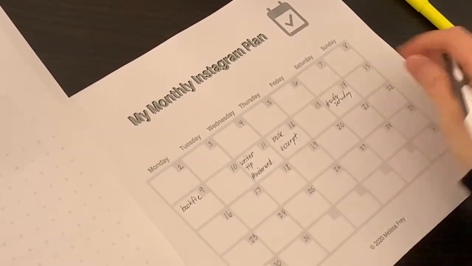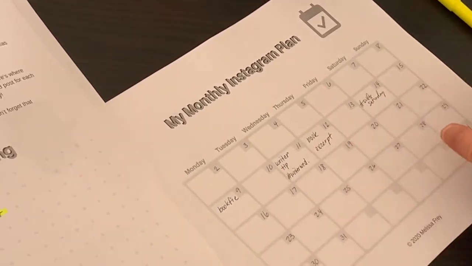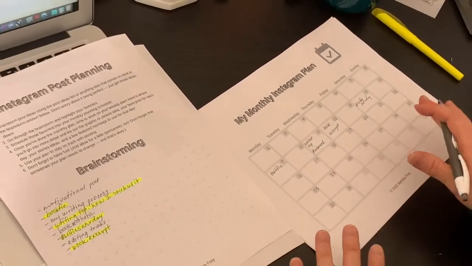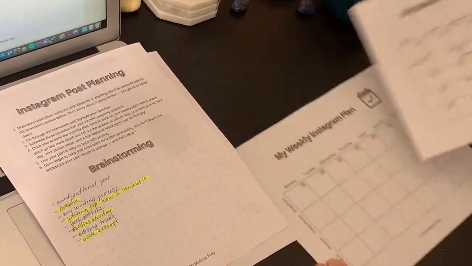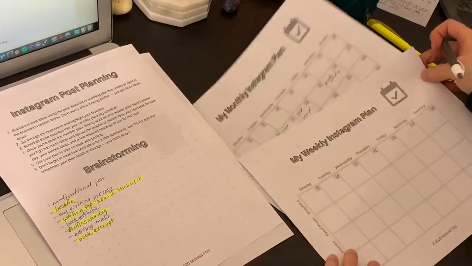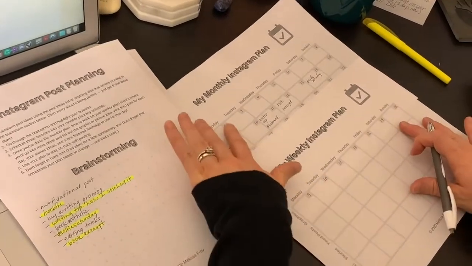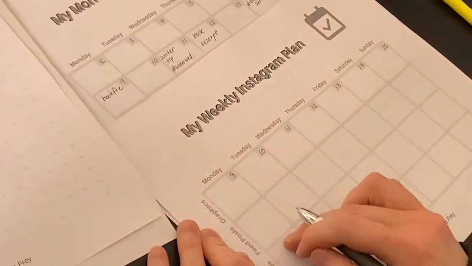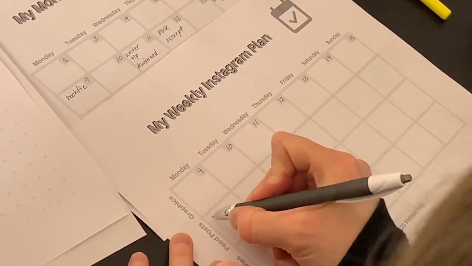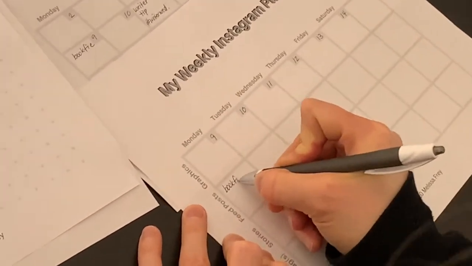Okay. And once you fill in more and you want to post every day, that's a great idea to start with. But this is just so you can kind of see how it works. Now we're going to move on to the weekly Instagram plan. So I can see I've already filled this in with the 9th. So the 9th, this is a book fee. So that's my topic, and I want to do a feed post about that.